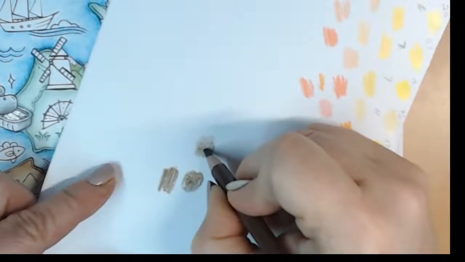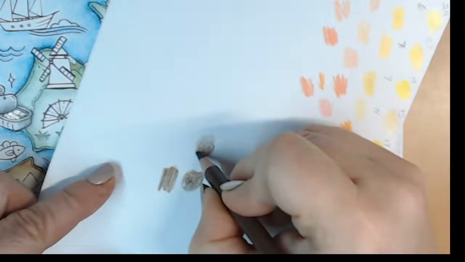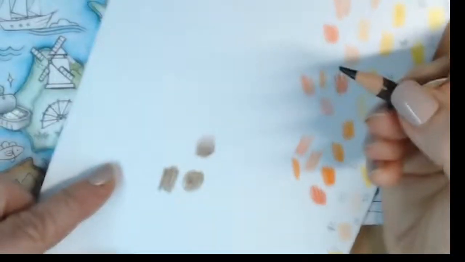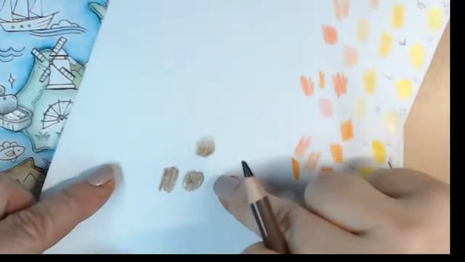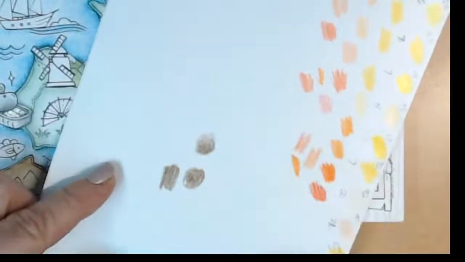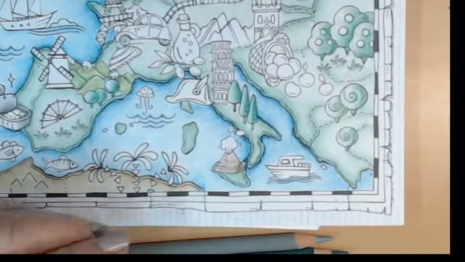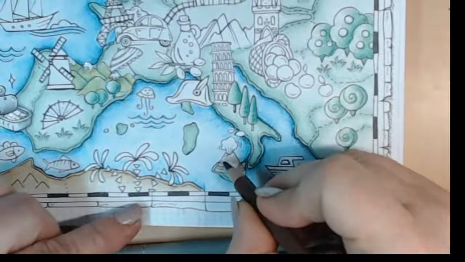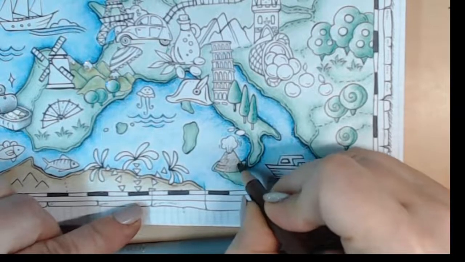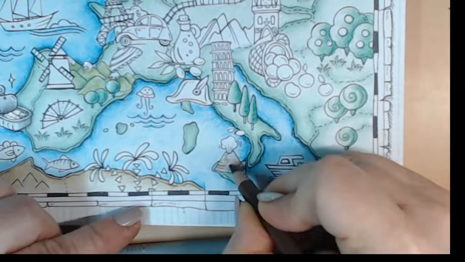Then you can do a little darker. So yeah, you don't see the lines. Here you see the lines, but here you don't. So I started out too dark over here, but that's all right.